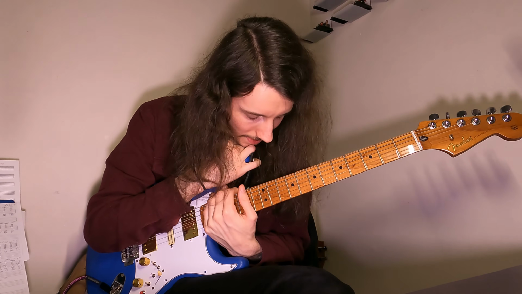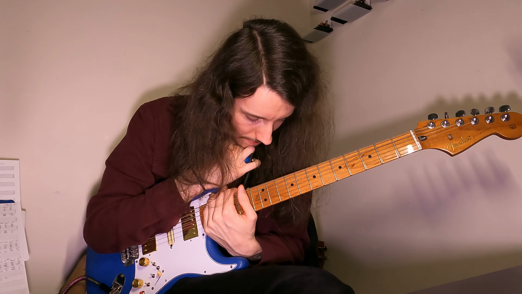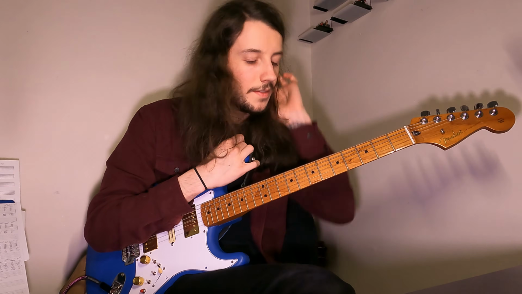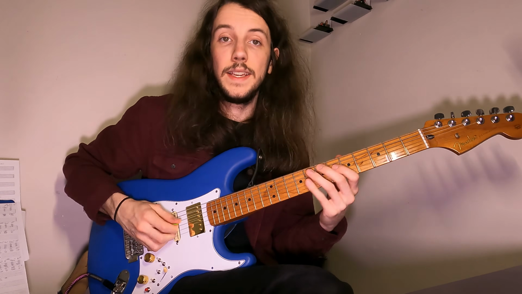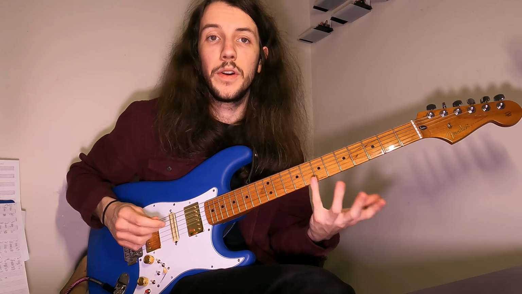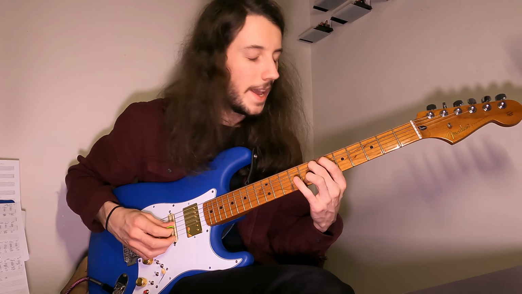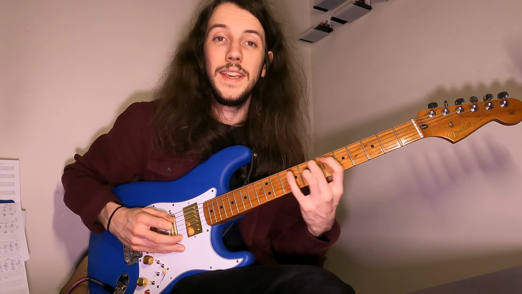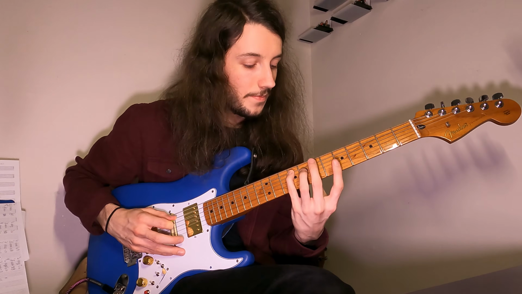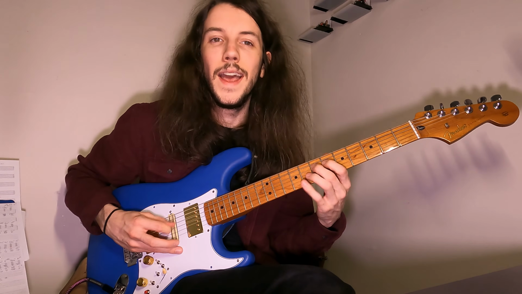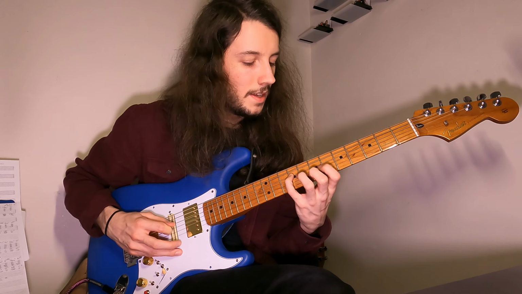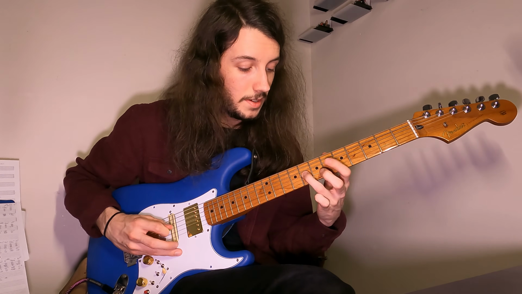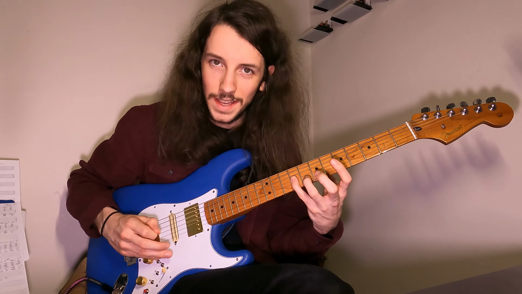But let's do it in one more key just to kind of prove this. And let's say we go to the key of, let's do the key of E for fun. So if I'm in the key of E, I'm going from my 7th fret here on my A string. I have the notes E, F sharp, G sharp, A, B, C sharp, D sharp, and then E.